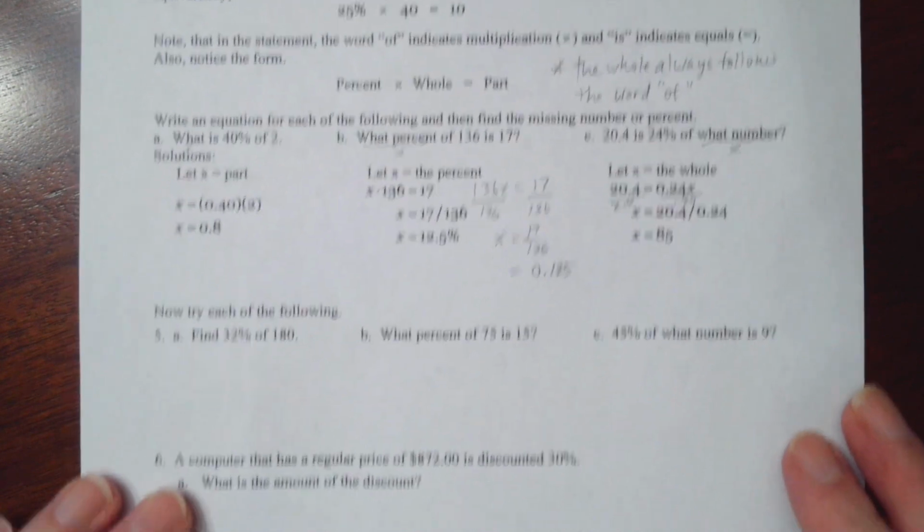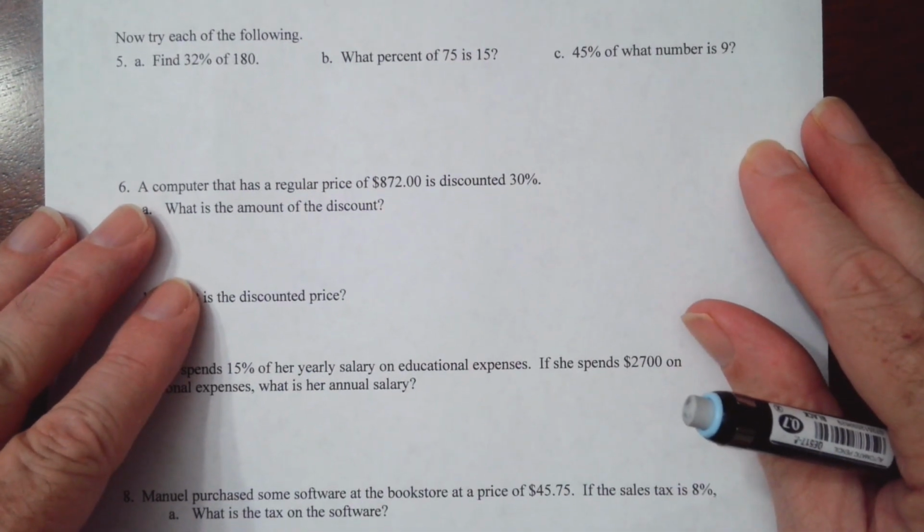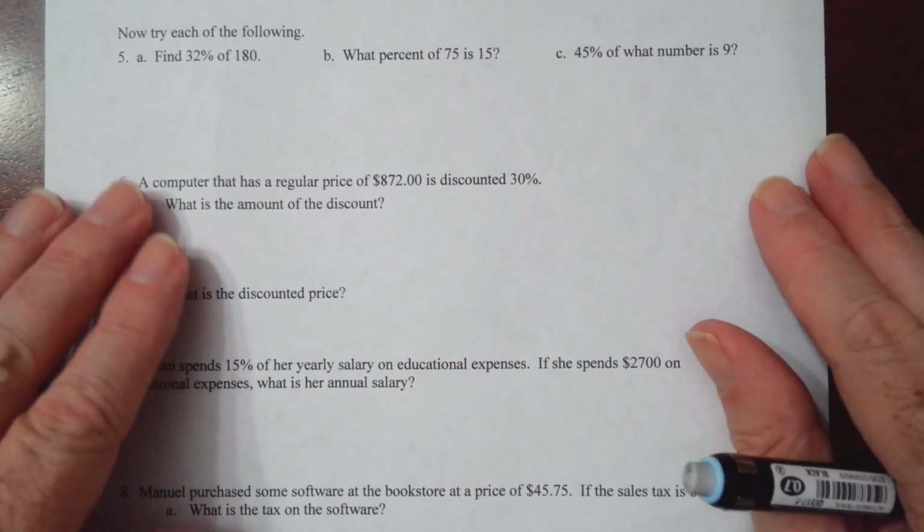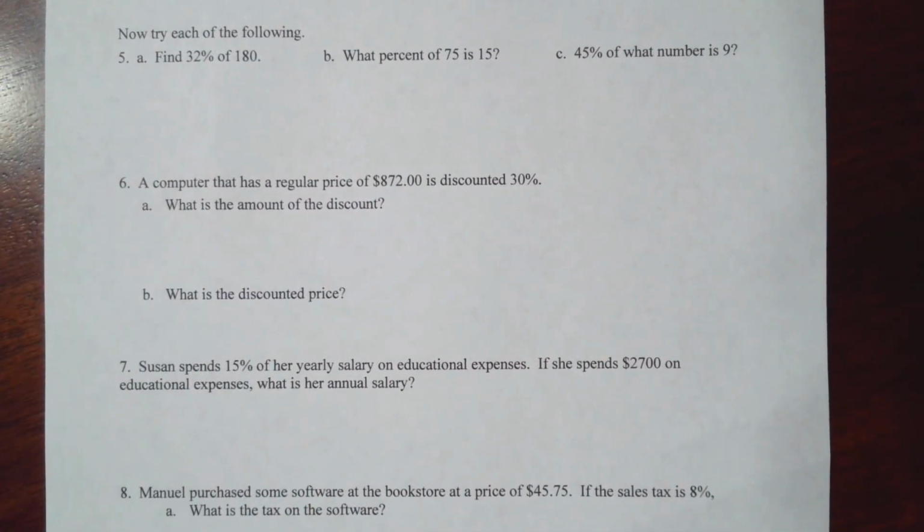All right, so now it's your turn. Go ahead and see if you can translate each of these three problems on number 5, and then I'll put up the answers so you can check yourself. All right, let's see how you did.